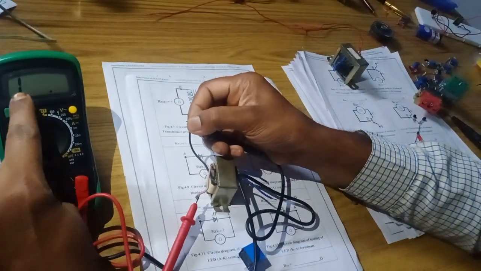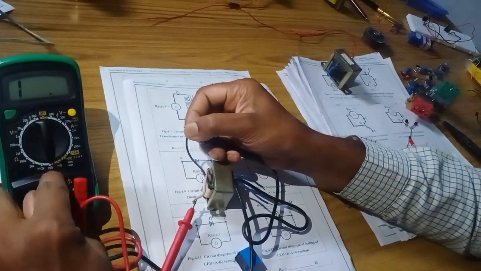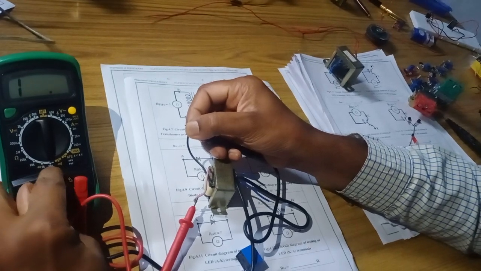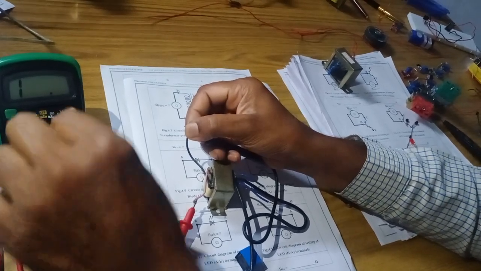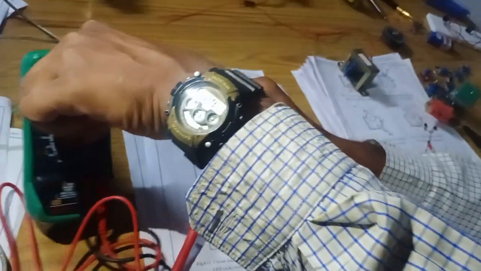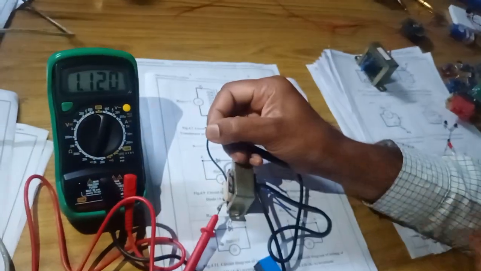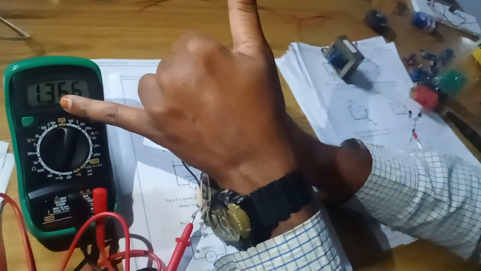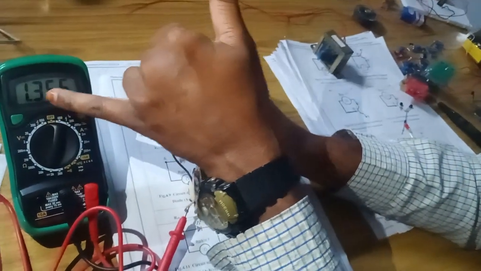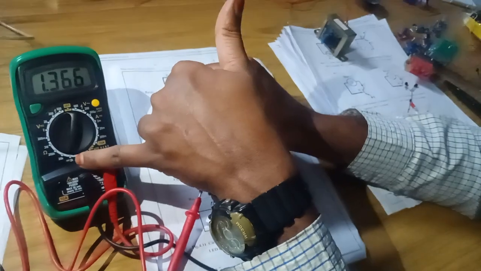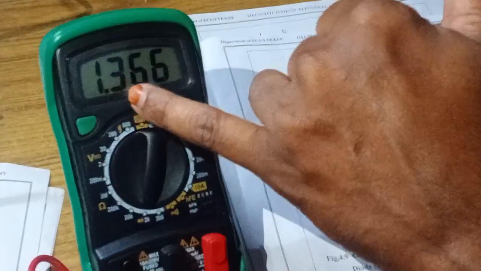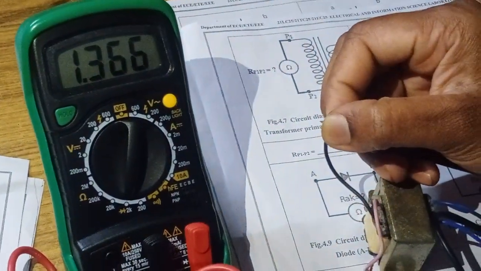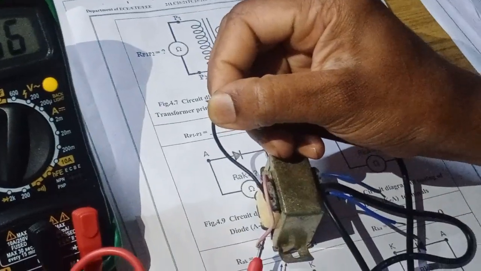It shows infinity. That means the resistance exceeds the 200 ohm range. Therefore I am going to adjust the resistance mode to 2 kilo ohm. Yes. Now you observe, the primary winding resistance is 1.366 kilo ohm. 1.366 kilo ohm is my primary winding resistance.